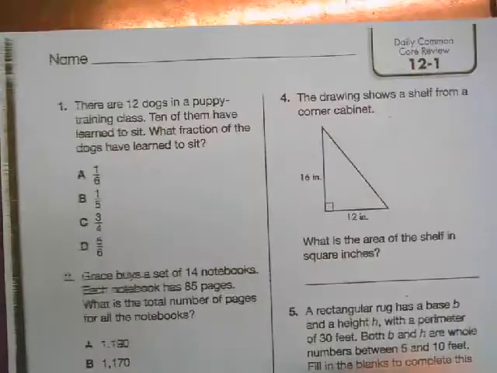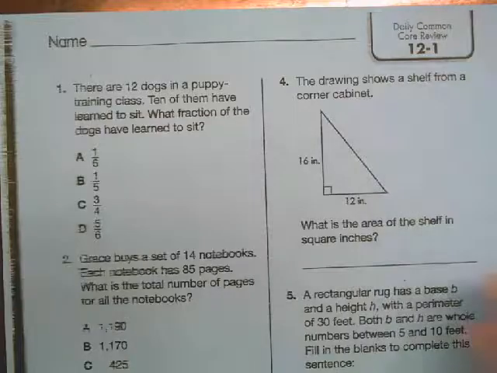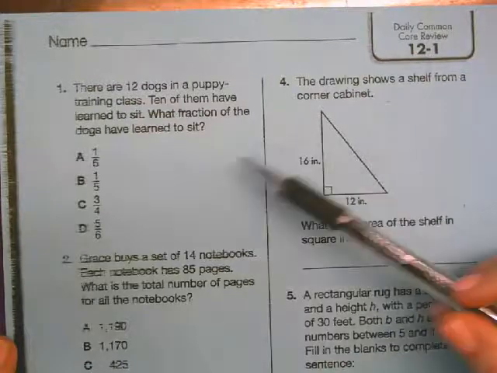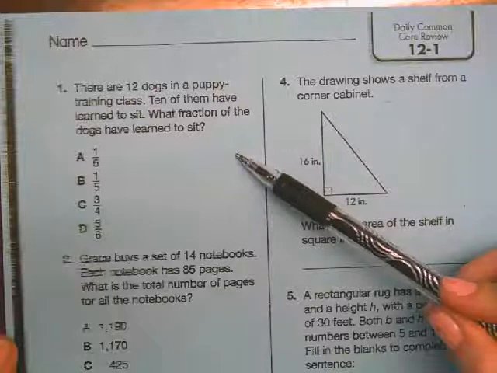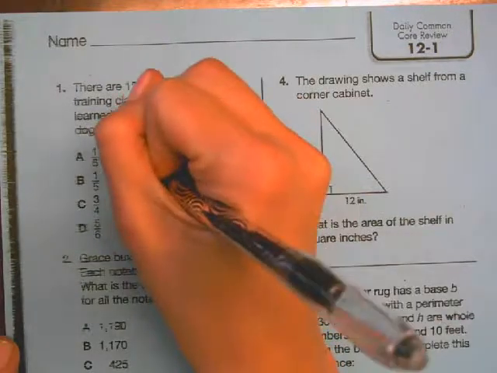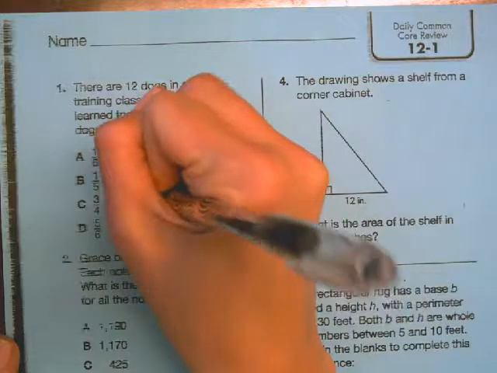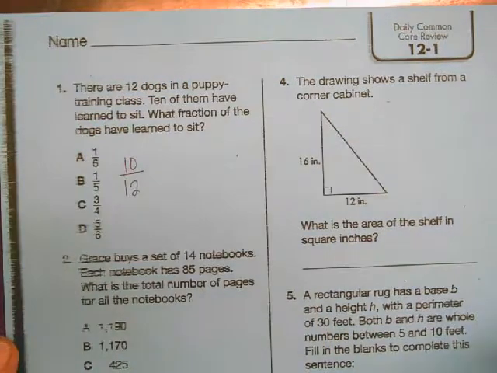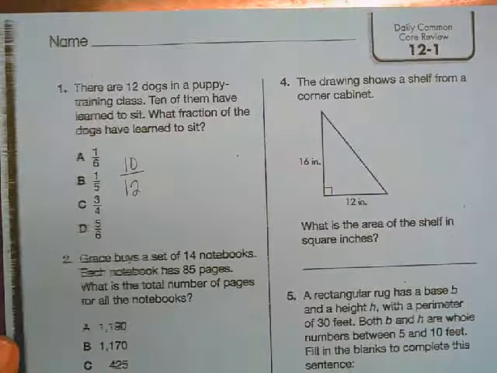And let's get started. Question number 1. There are 12 dogs in a puppy training class. 10 of them have learned to sit. What fraction of the dogs have learned to sit? So 10 out of the 12 have learned to sit. Now all you have to do is simplify that.